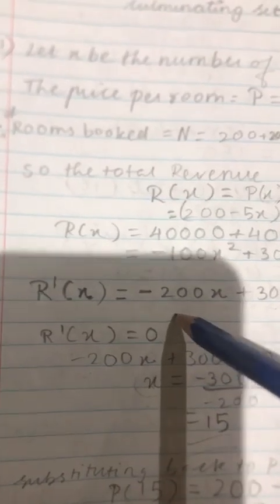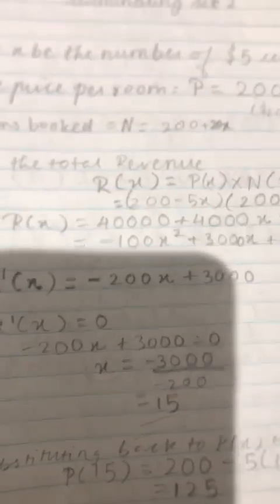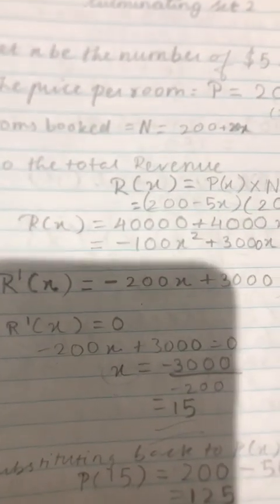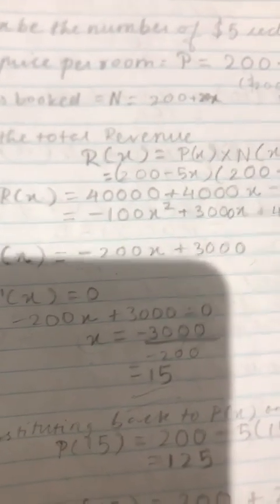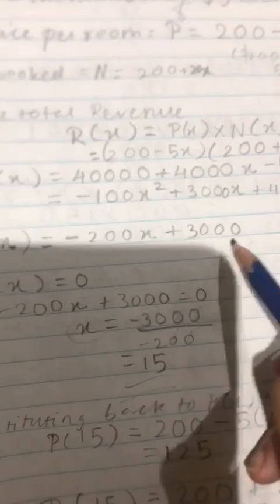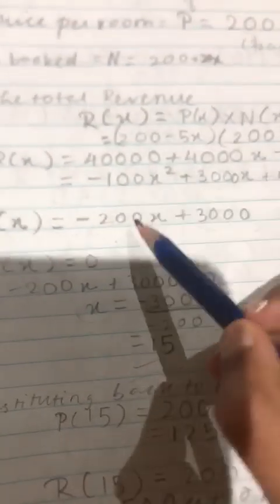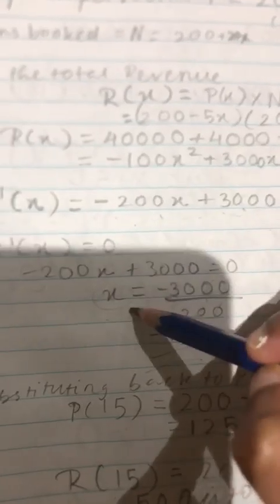The next step is solving for the derivative, because we need the exact value of x when the revenue is the highest. So we do the first derivative and solve. We use the formula nx raised to n minus 1, where n is the exponent, and I get the value negative 200x plus 300. Next we equate the equation to 0. So negative 200x plus 3000 would be equal to 0, and then we solve for x.